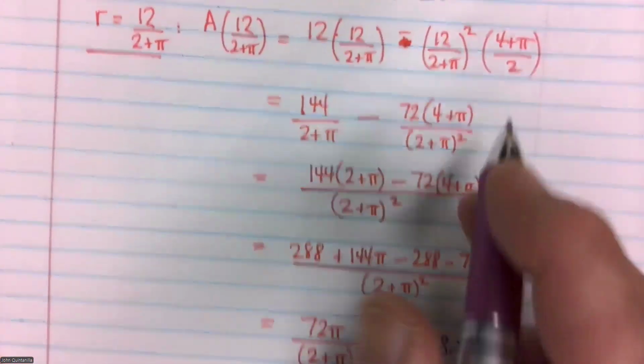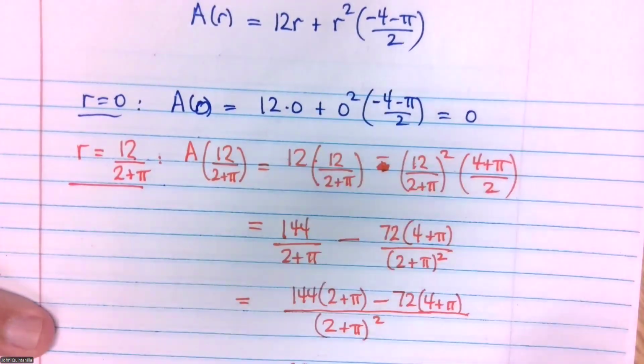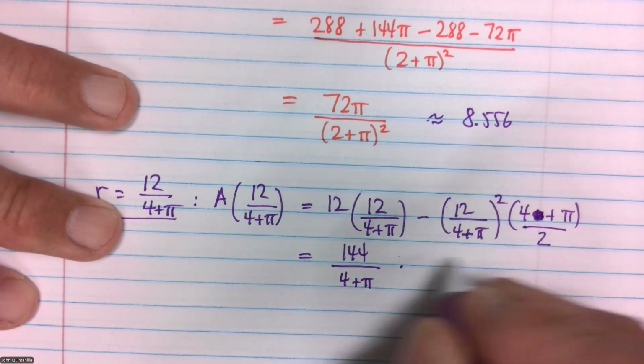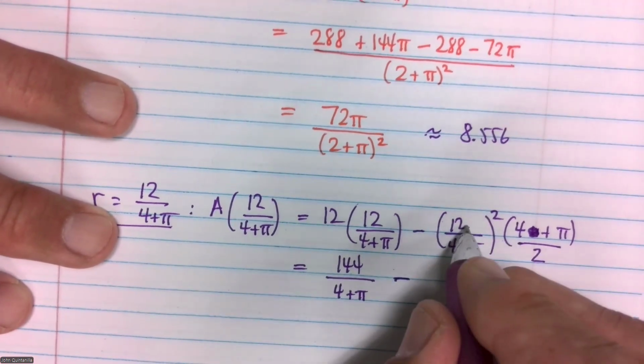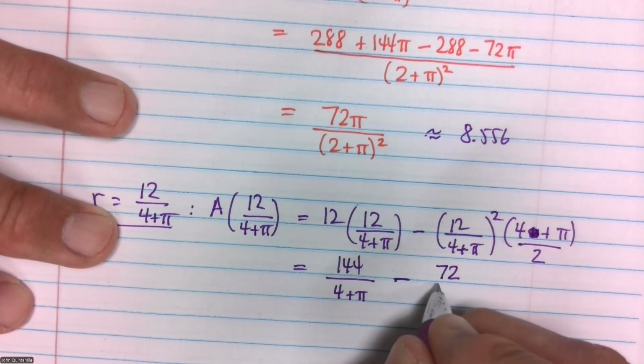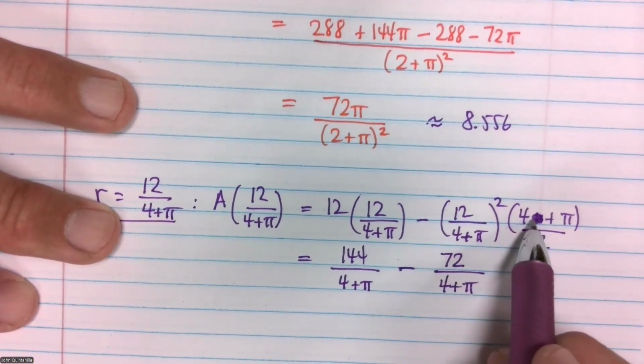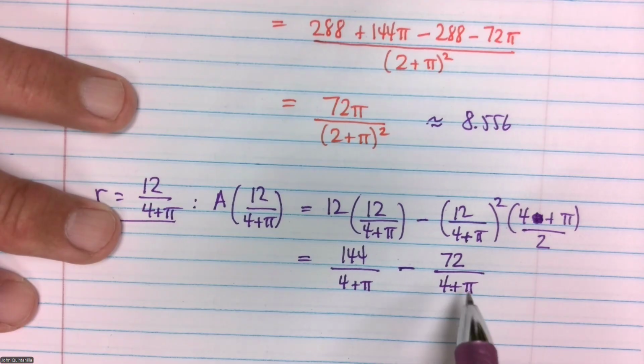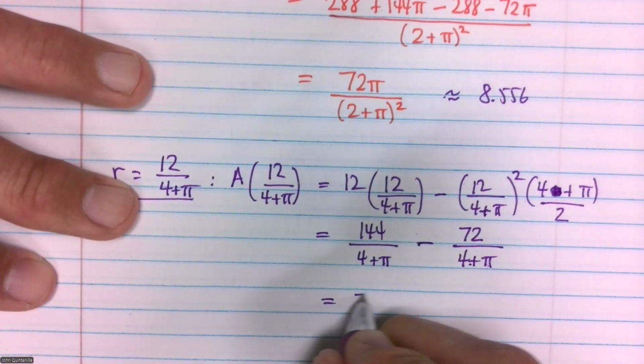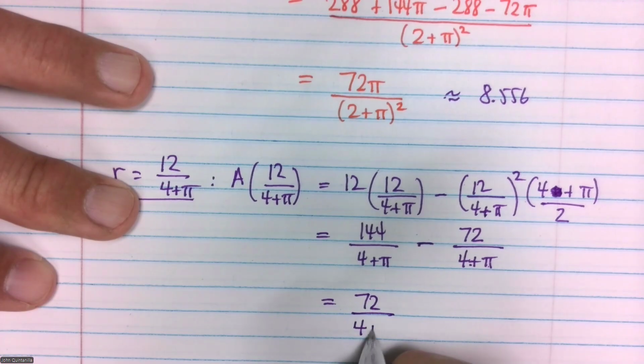I forgot the over 2, I'm sorry. So there's an over 2 here that I lost. Minus 144 over 2 is 72 over 4 plus pi. So the 4 plus pi squared, I got 4 plus pi in the denominator. And so that's equal to 72 over 4 plus pi.